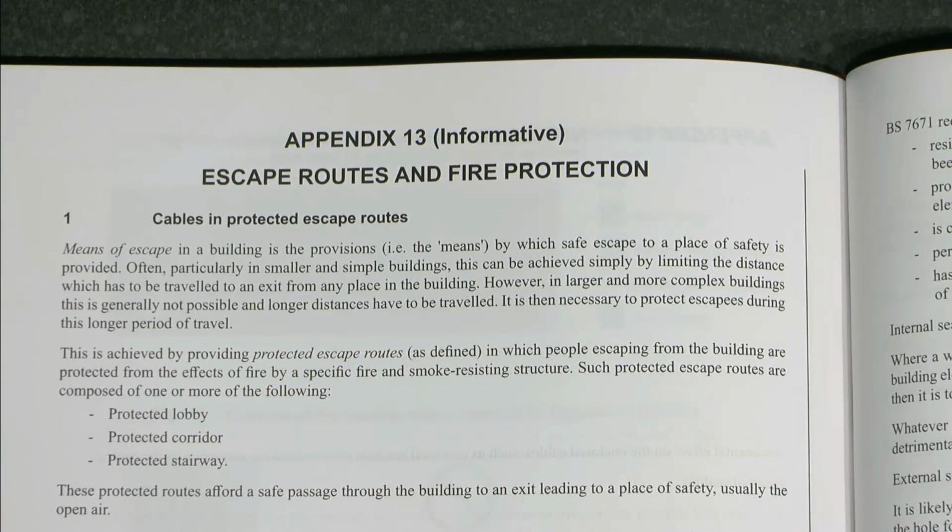Now this is only a page and a half, but it is an important one, and it really defines and describes what we're talking about by means of escape. And as it says here, means of escape in a building is the provisions by which safe escape to a place of safety is provided. Often in particularly smaller and simple buildings, this can be achieved simply by limiting the distance which has to be travelled to an exit from any place in the building. So if you had a small shop with just a single space in it, just having doors at the front and the back would be plenty adequate for that.